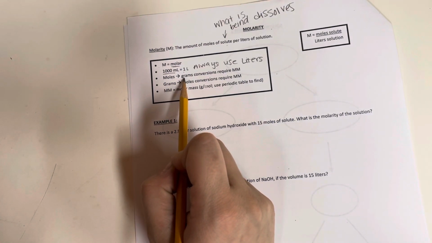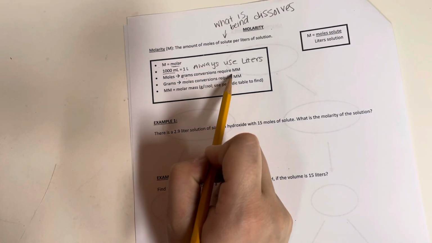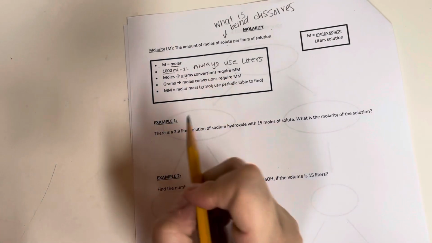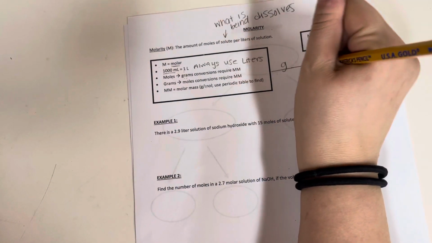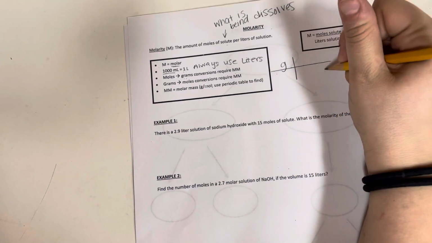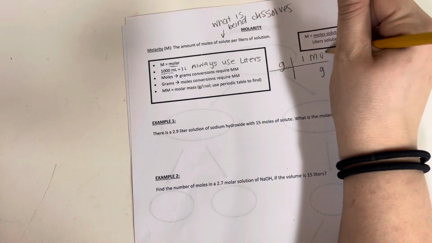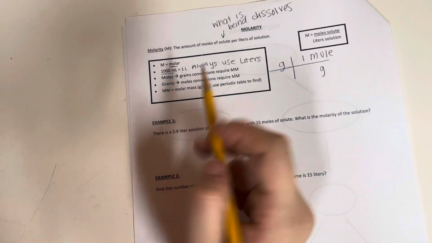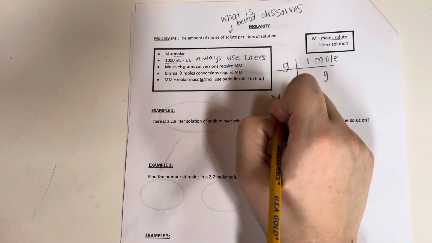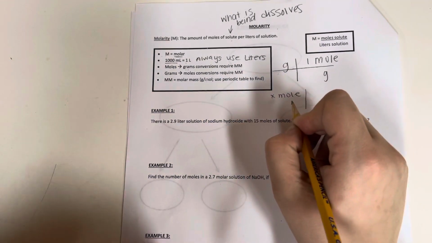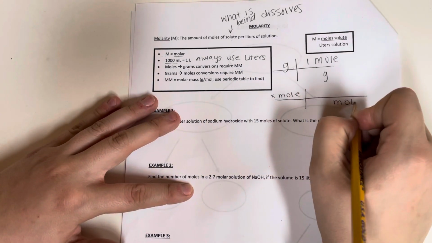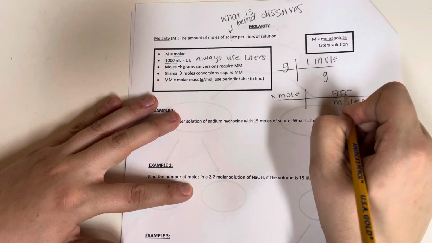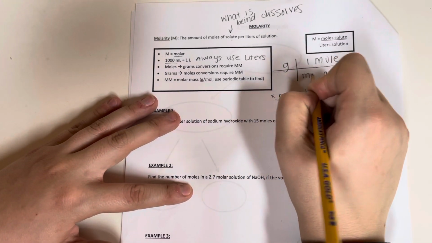If you are given grams, make sure you use the molar mass, which is capital MM, in order to convert. Set up your T-chart. The molar mass is going to be at the bottom, and this is always going to equal 1 mole. But if your answer is looking for grams and they give you moles, your number of moles is going to be up here. You set up your T-chart. This is also going to be moles because you need to divide it, and this is going to be grams. For both of these, you're going to use the molar mass in order to solve for it.